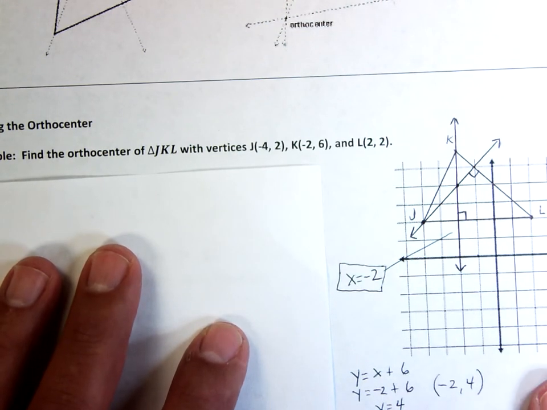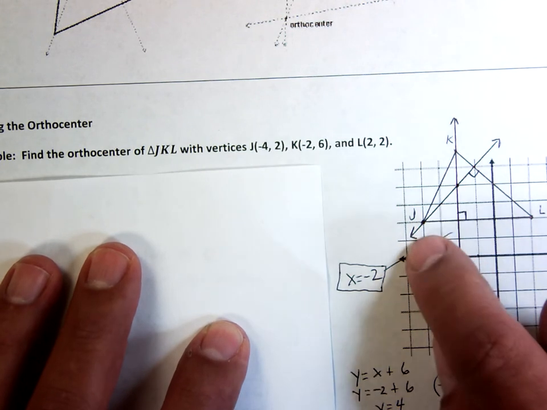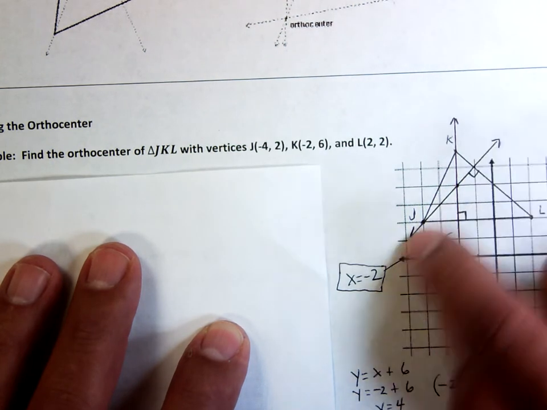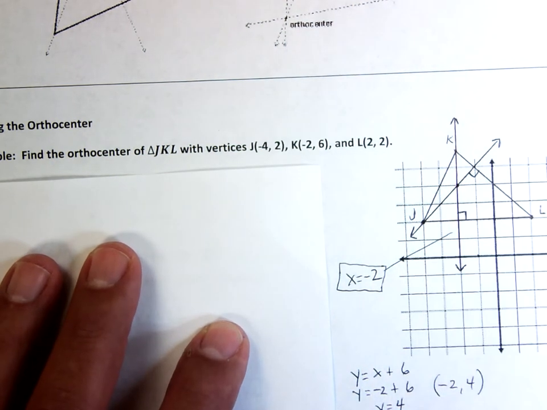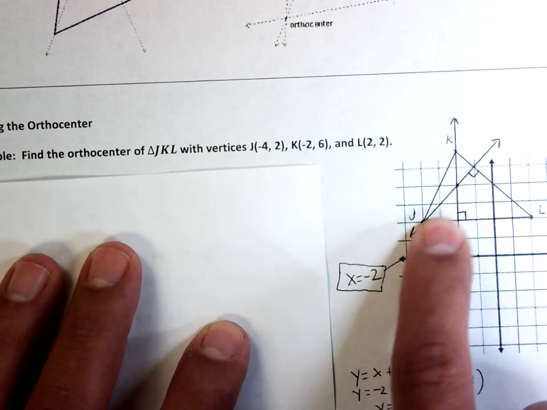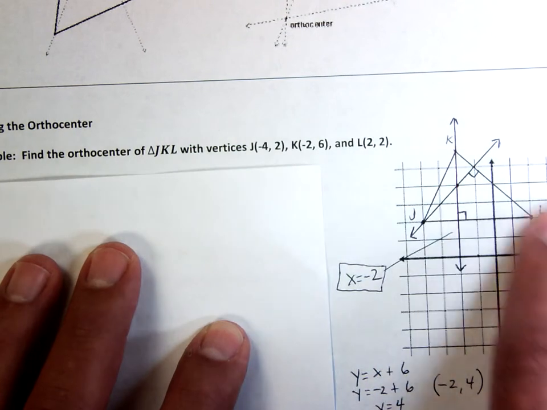I want to find the other one, and the one that I'm choosing to go for is the one that goes from J this direction. I'll show you where this line comes from in a little bit. But what's an altitude again? It's a line that goes from a vertex of the triangle and is perpendicular to the opposite side of the triangle. So what must the slope be?